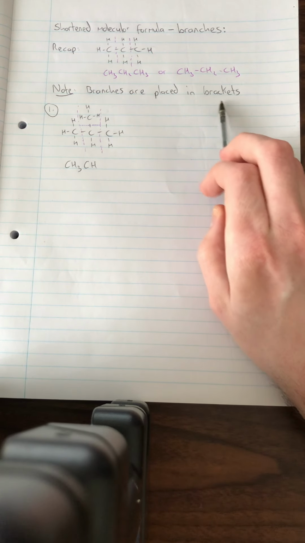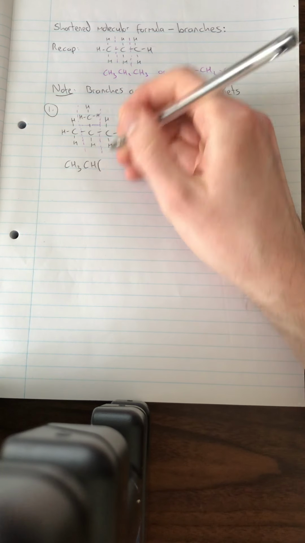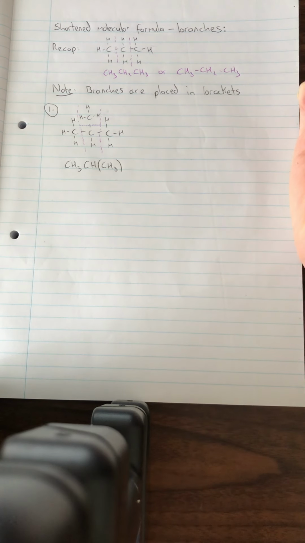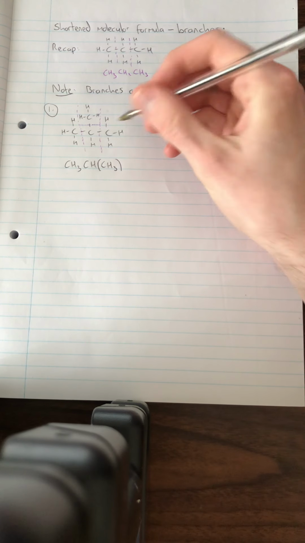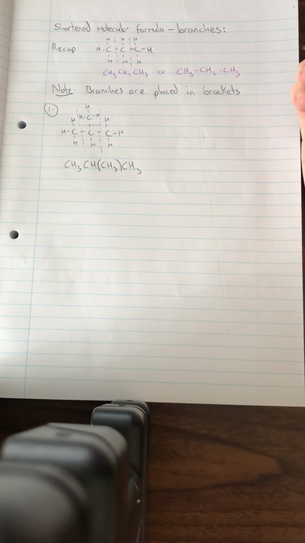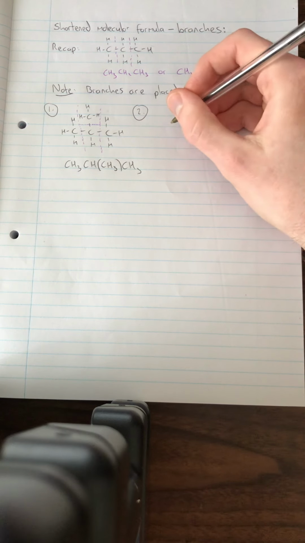Branches are placed in brackets, so because it's a branch and it's CH3, we put that branch in a bracket, like so. So that's how we deal with branches, and then we carry on our longest chain. So there it is, CH3. Straightforward.